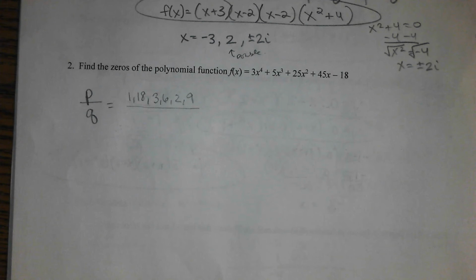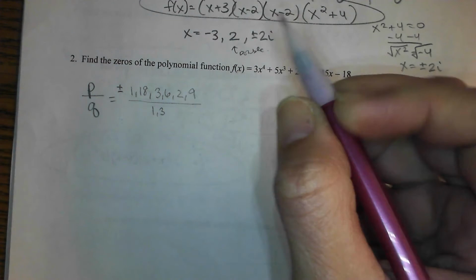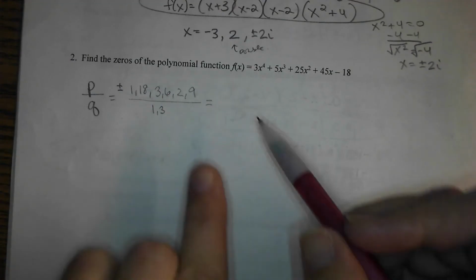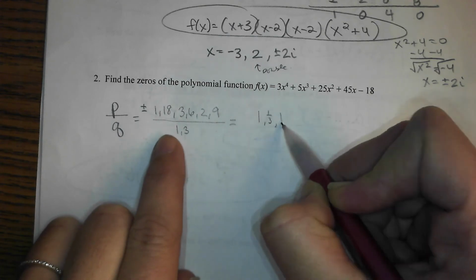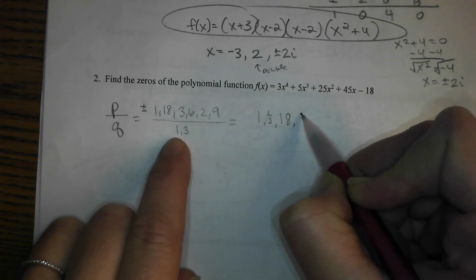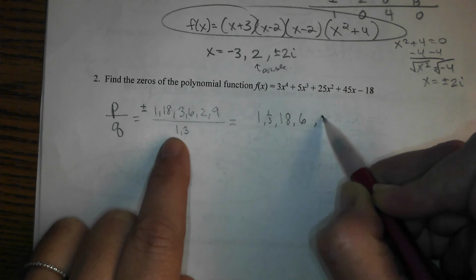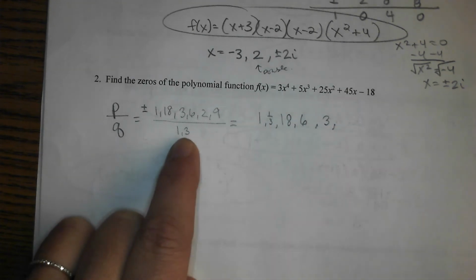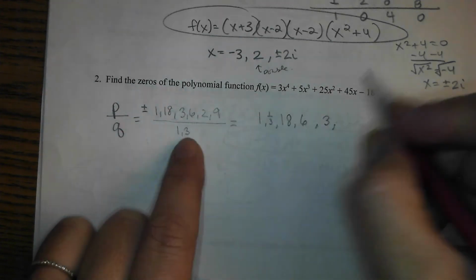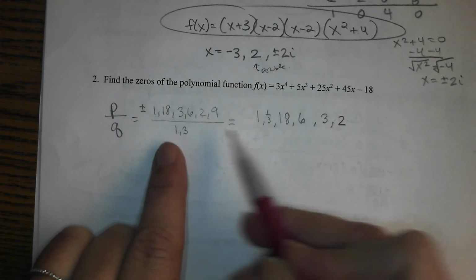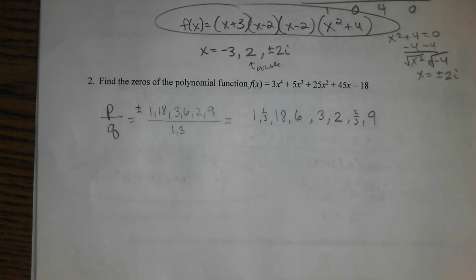3 and it's the factors of this. 1 and 3. So your list is going to be a little bit longer. You've got 1 over 1, which is 1, and 1 over 3. You've got 18 over 1 and 18 over 3, which is 6. You have 3 over 1, which is 3, and 3 over 3, which is 1. I don't need to rewrite that. 6 over 1 is 6. I don't need to rewrite that. 6 over 3 is 2. 2 over 1 is 2. 2 over 3 is 2/3. 9 over 1 is 9. 9 over 3 is 3, and I don't need to rewrite that.